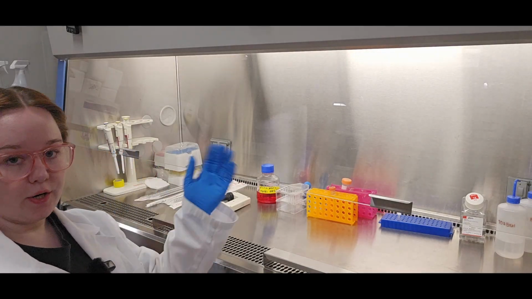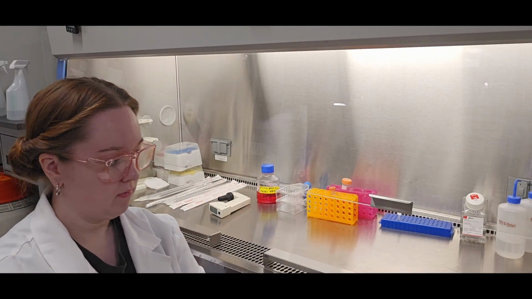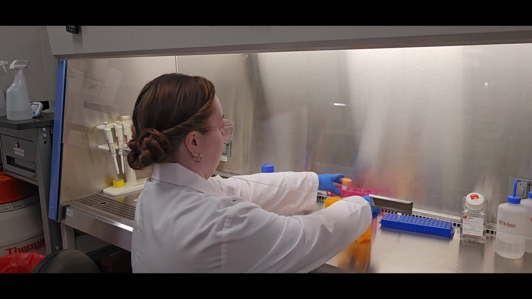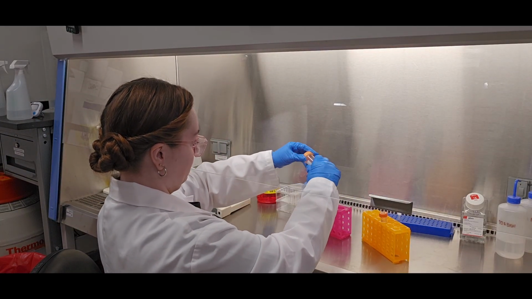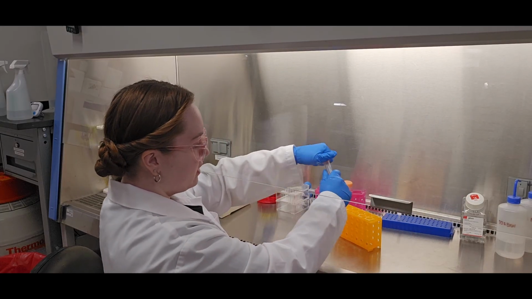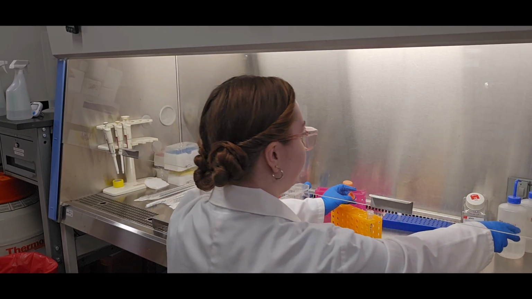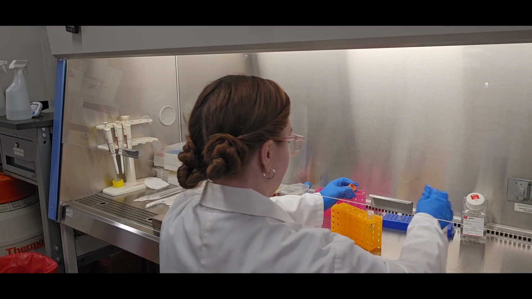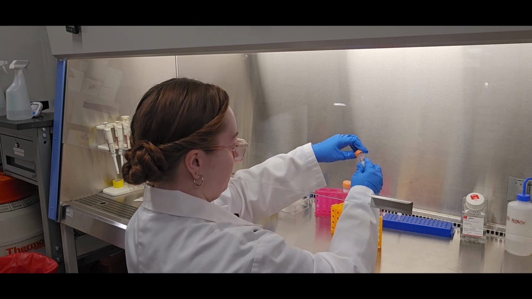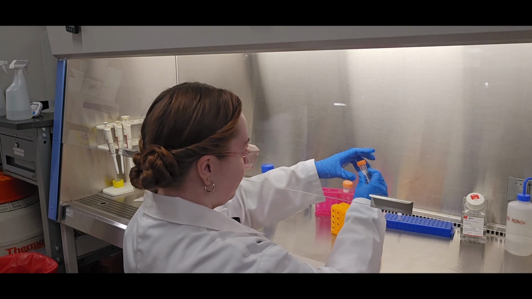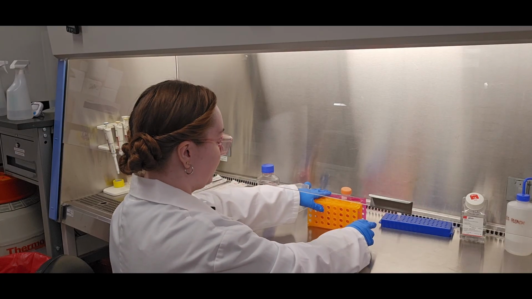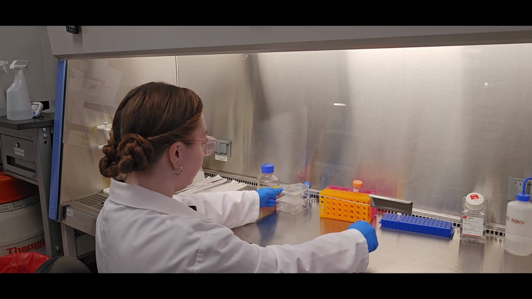During this time, I can open the conical tube. I used all of this trypsin stock, so I can bleach this and throw it away. Leaving the cap not all the way screwed on, so we're not pressurizing conical tubes in the biohazardous trash when it gets autoclaved.